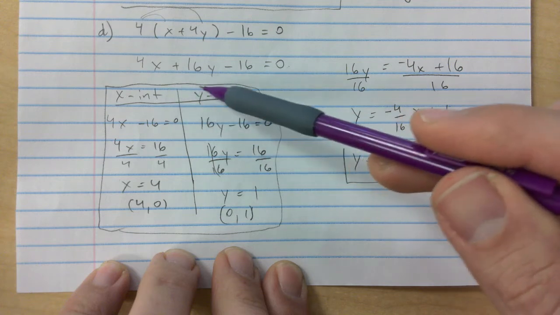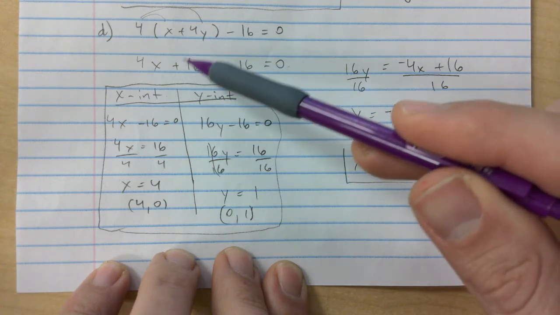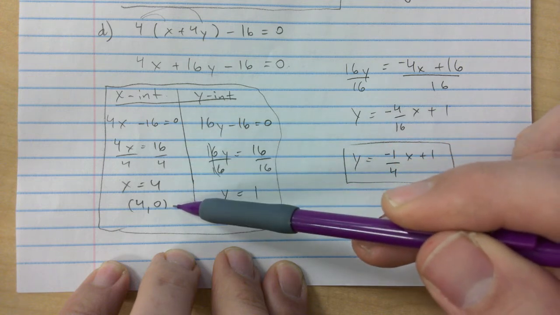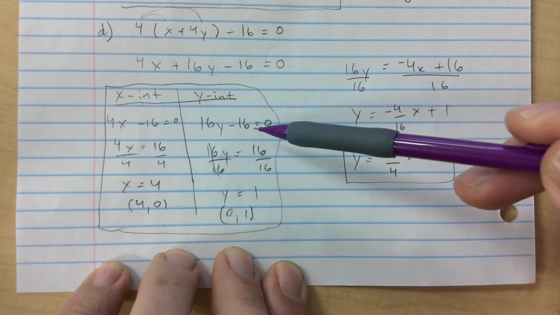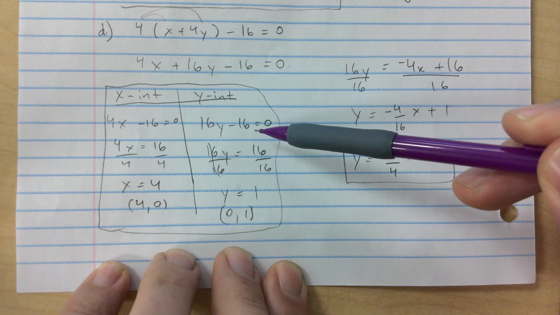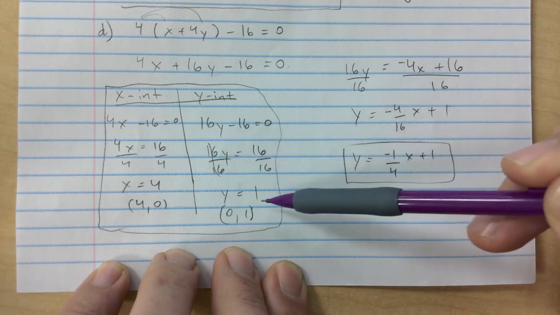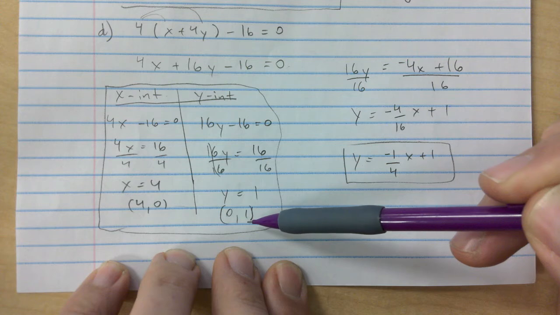To find the x-intercept, you drop the 16y because it's turning 0, so you're left with everything else. You get 4, 0 there. To get the y-intercept, you get rid of the 4x, so it's 16y minus 16. Bring the 16 over, divide everything by 16, you get 1. So it's 0, 1.